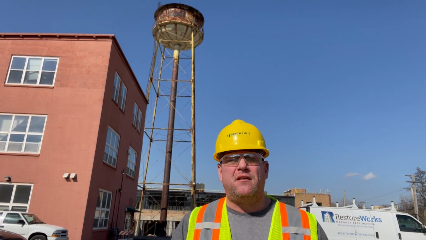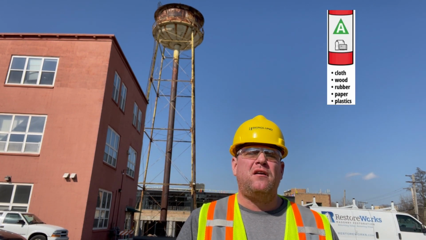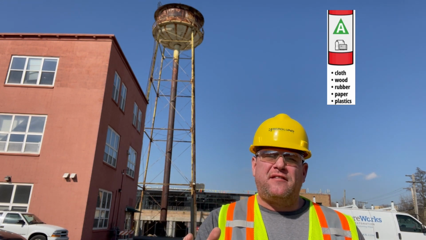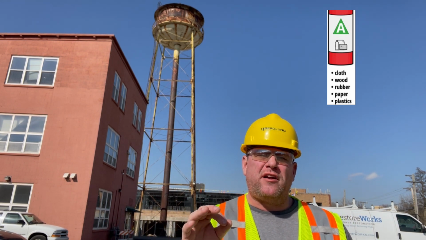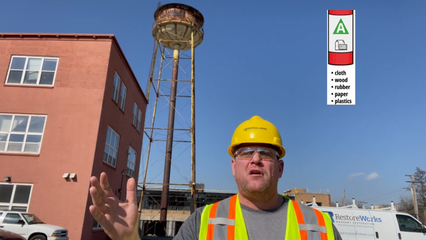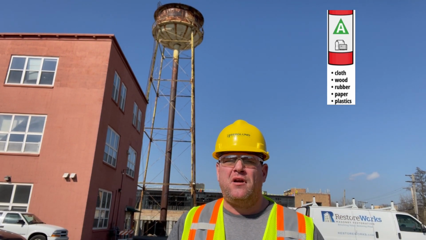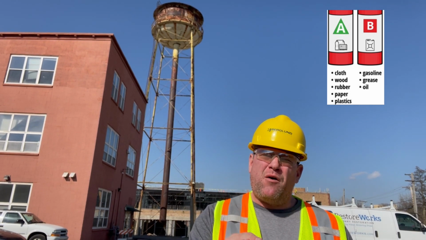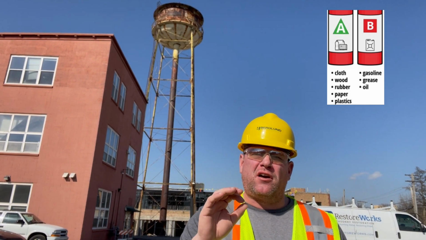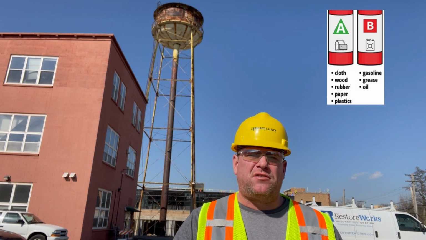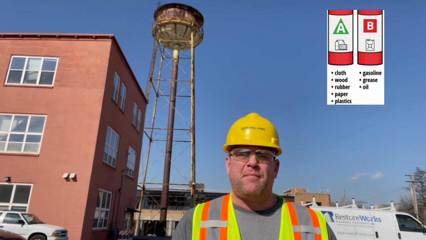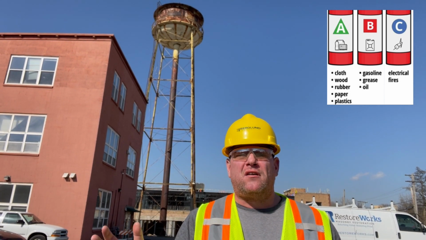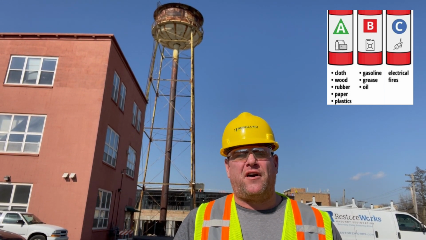What does that mean? Well, Class A fire, think of ash. A equals ash. That means things that are burning like wood or paper, things that can create ash. Class B, boiling liquids. Not water, but your flammable liquids like gasoline, oil, stuff like that. And then Class C, you got to think of current. Class C fires are electrical fires.